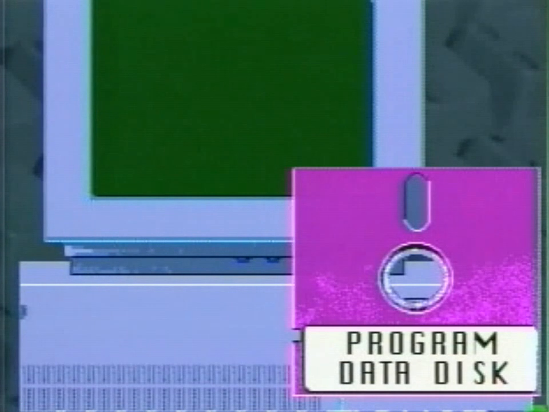Here is how you can change the default drive. You must first insert a disk you know contains some data or programs into the A drive.